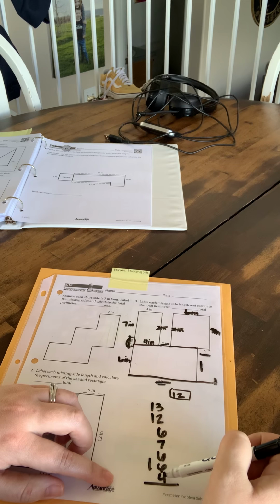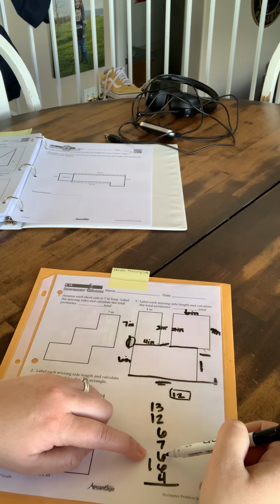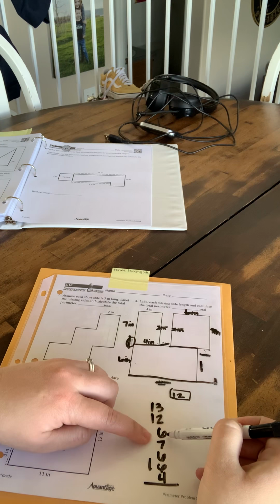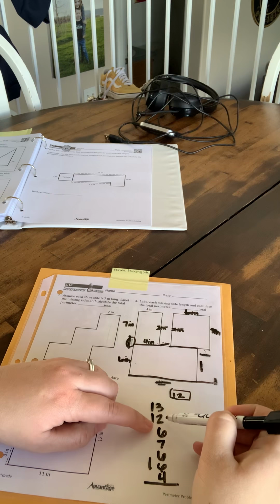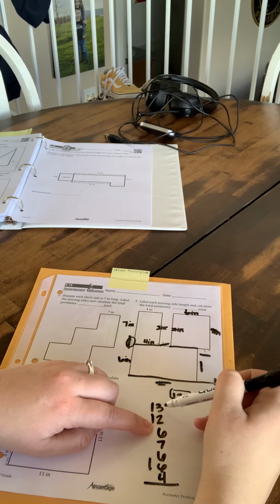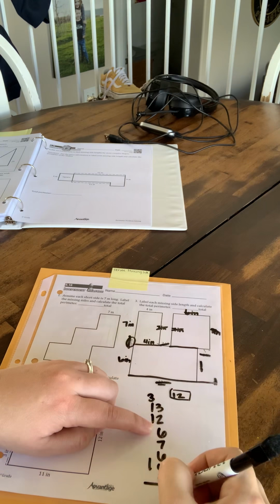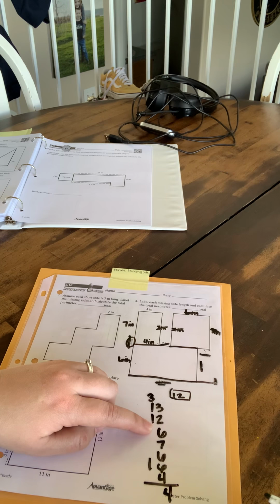6 and 4 is 10, plus 6 more is 16. 16 plus 7 is 23. 23 plus 6 is 29. 29 plus 2 is 31. 31 plus 3 is 34. My 3 goes up here. My 4 goes down there. You'll have to check me if I'm wrong.